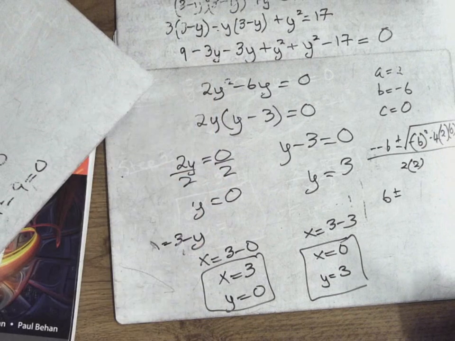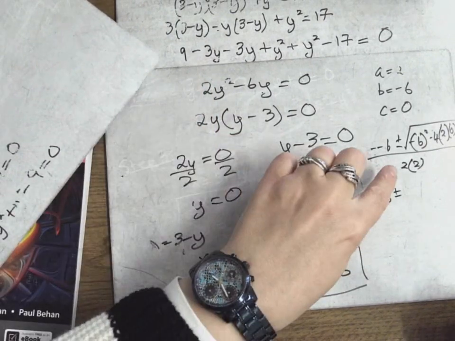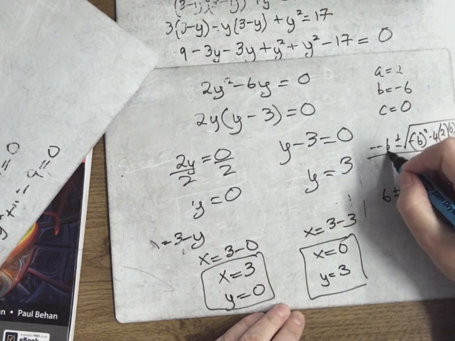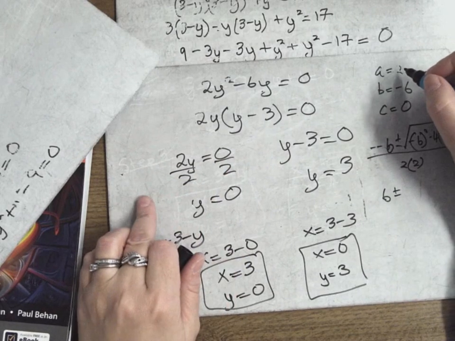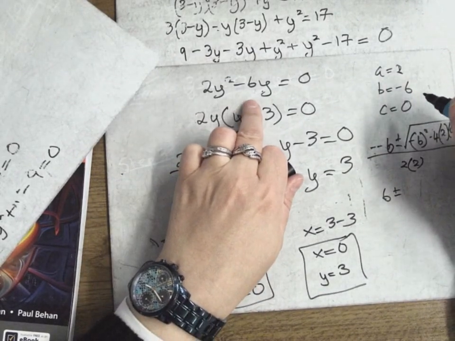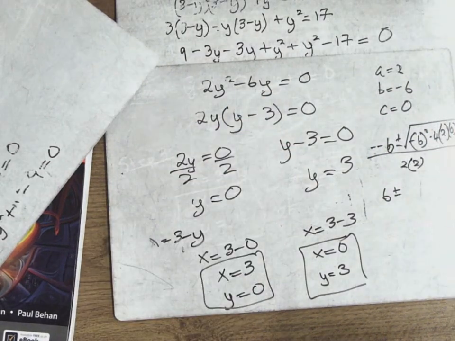Okay. So I think from there, this is confusing you. So do the minus b formula. The next bit confuses people. So use the minus b formula where a is 2, the number in front of y squared. B is minus 6. And c is the number on its own. There is no number on its own, so c is 0. But then you know when you get two answers, what do you use both answers for?